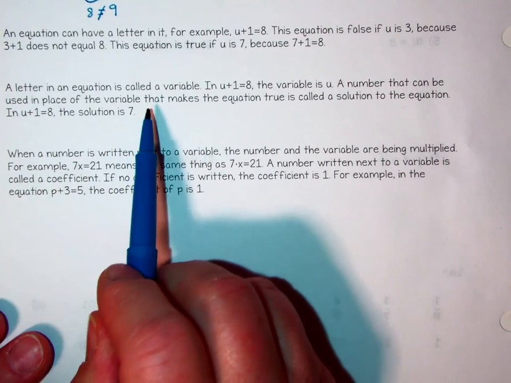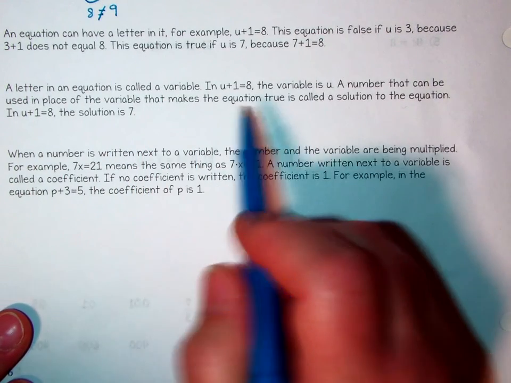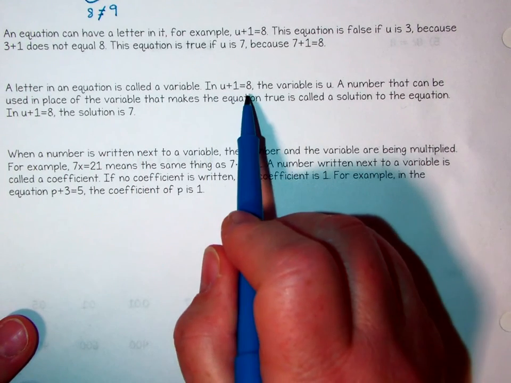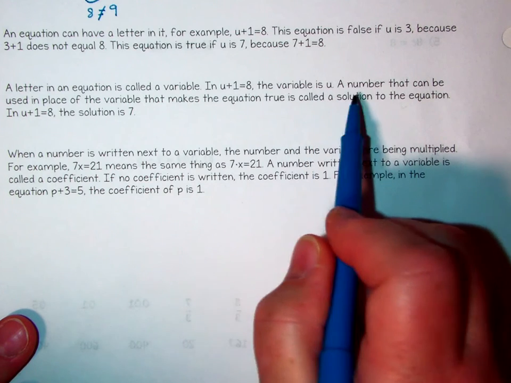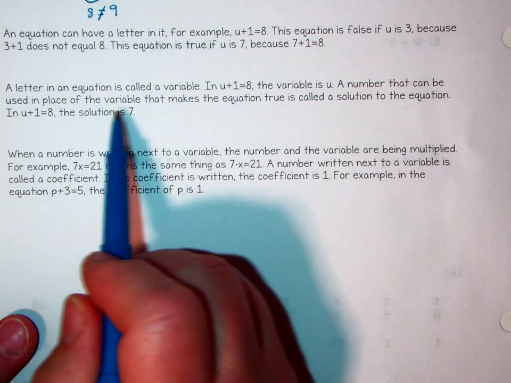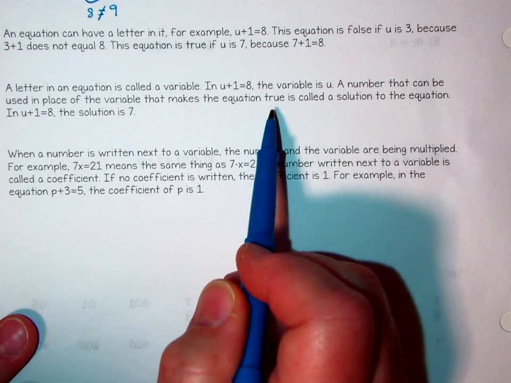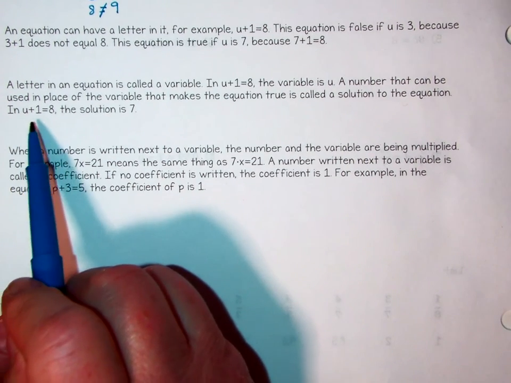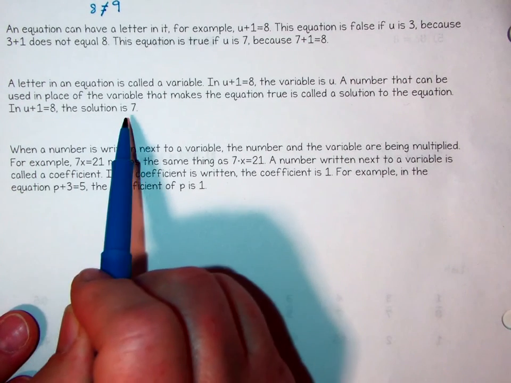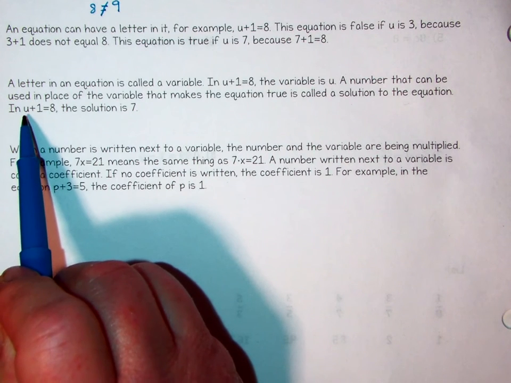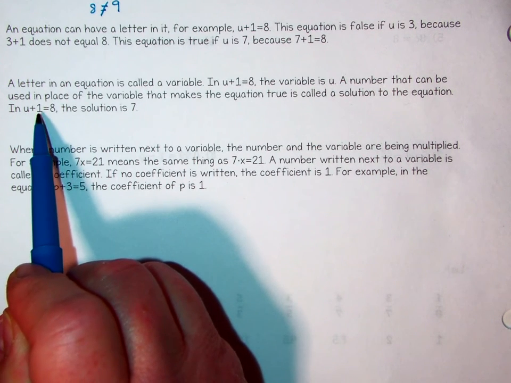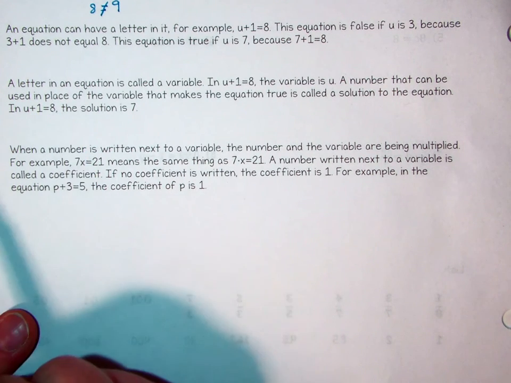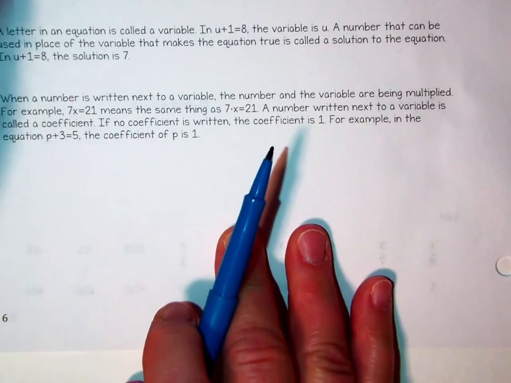A letter in an equation is called a variable. In the equation u plus 1 equals 8, the variable is u. A number that can be used in place of the variable that makes the equation true is called a solution to the equation. In the equation u plus 1 equals 8, the solution is 7. If we substitute a 7 in for u, we get 7 plus 1, which equals 8, and this would be a true equation.